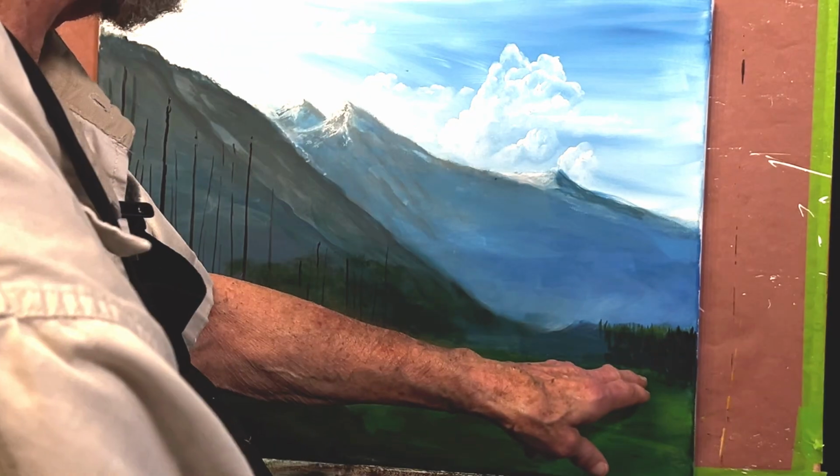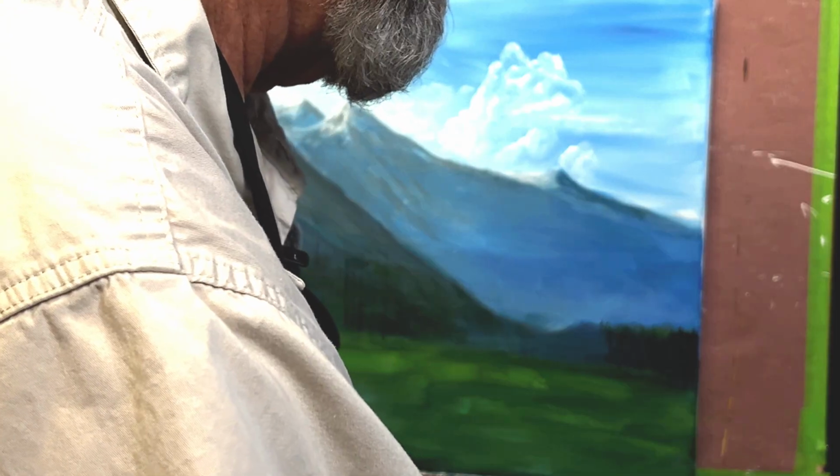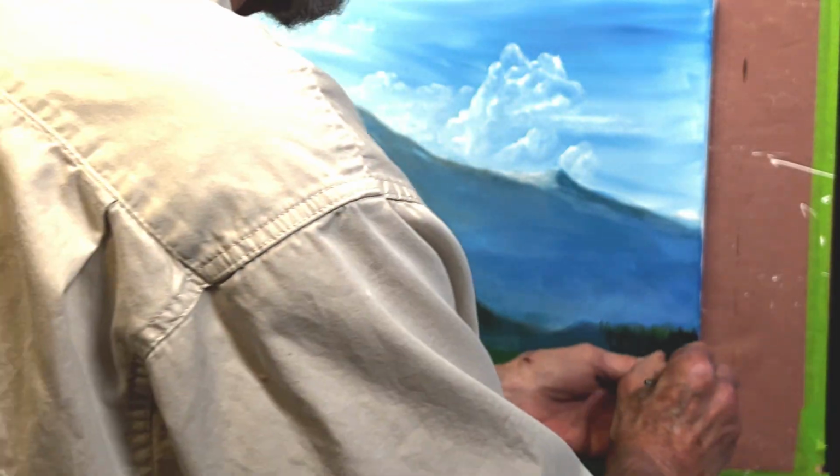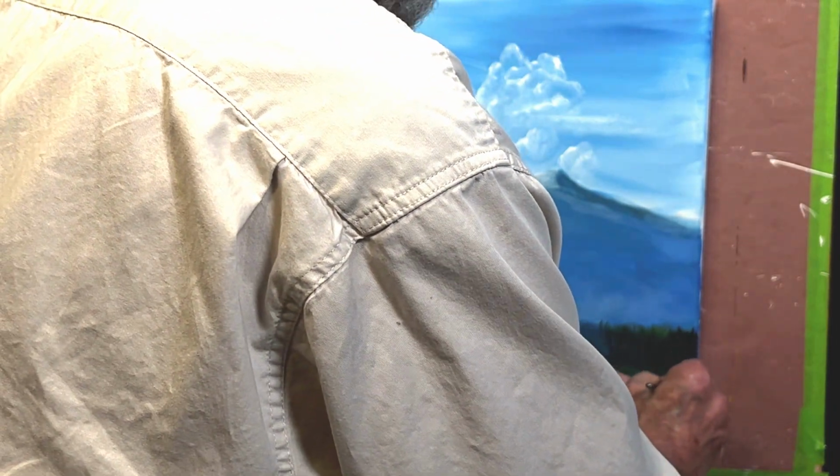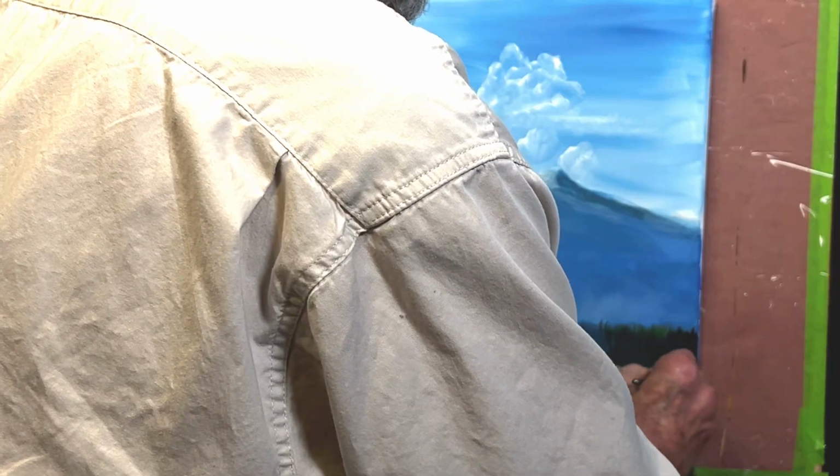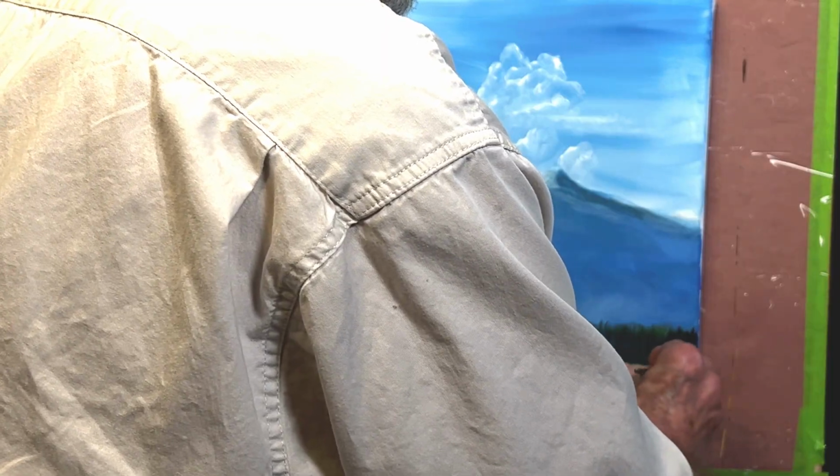And then down in this area are some brighter trees or shrubs, or I don't know what they are, but there's a line of them right down and through here.